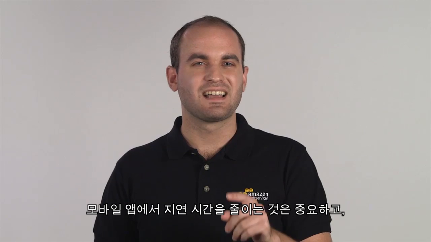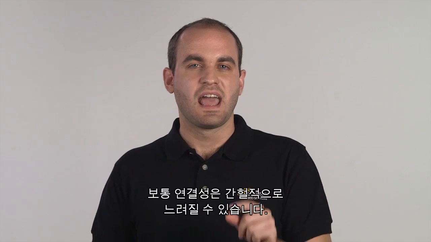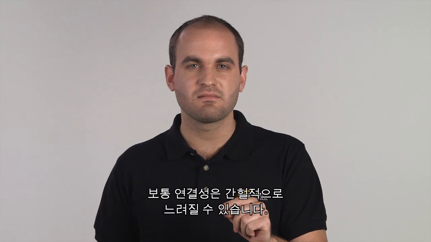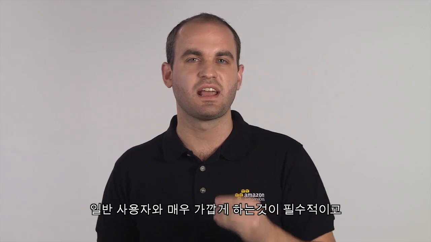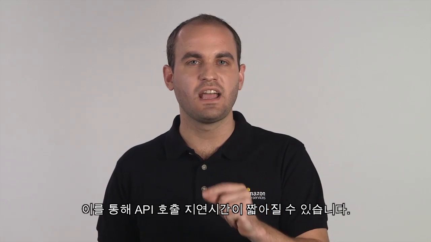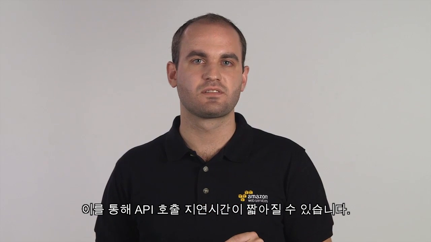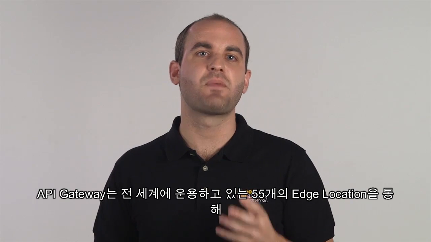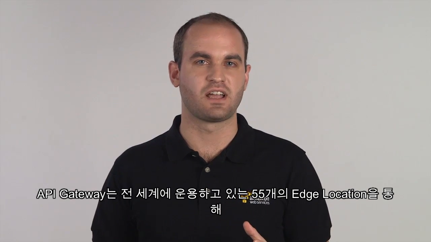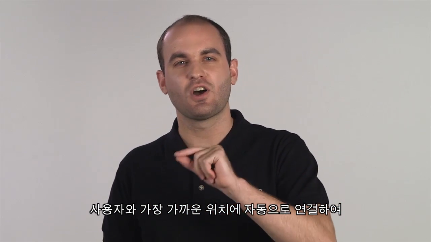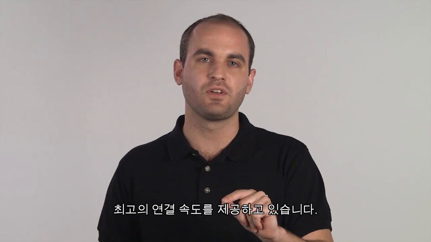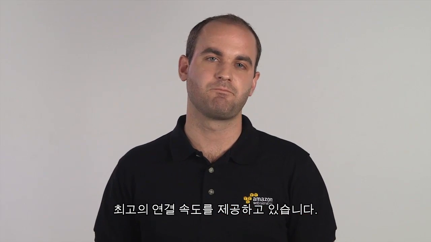In mobile apps, latency is important, and often last-mile connectivity can be intermittent or slow. So it's essential that we have our API entry point as close as possible to the end user, so we can have low-latency API calls. API Gateway is powered via our 55 edge locations all across the world, where an end user is then automatically sent to the endpoint with the best connectivity.